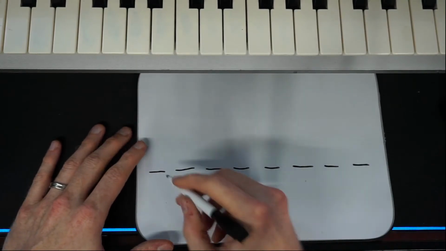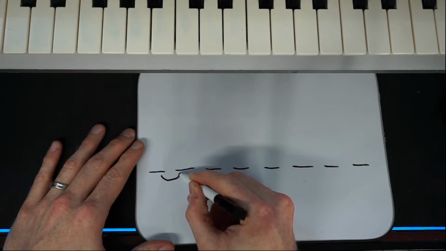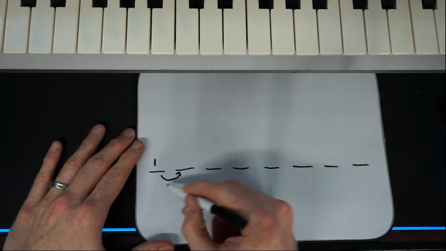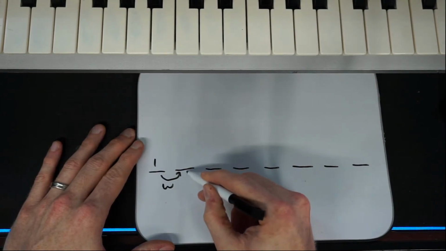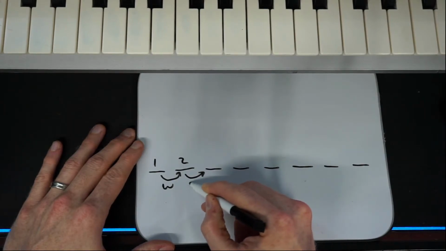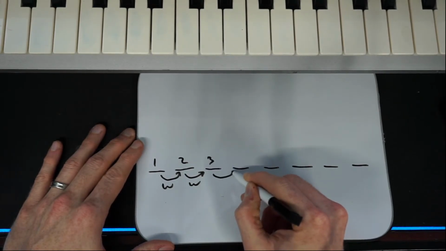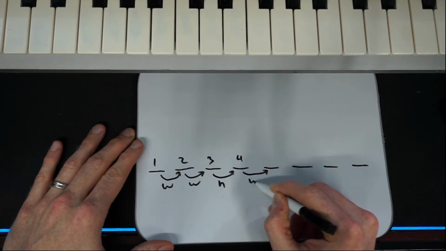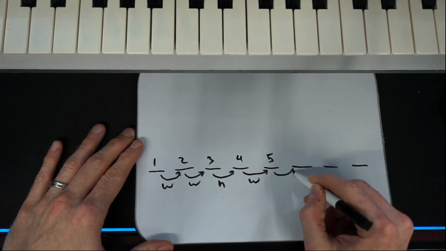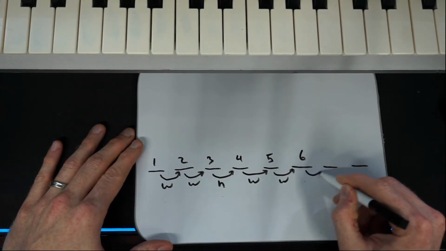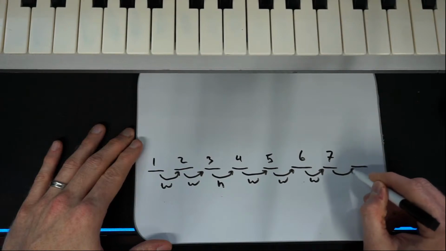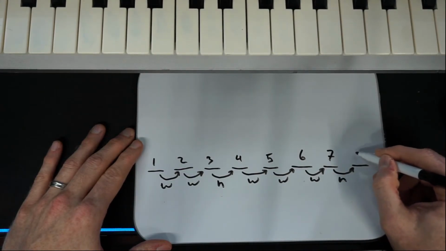So we looked at the formula, which was moving from our starting note. From the first note, we'd go up a whole step. I'm going to put a W for whole. And then from the 2, we'd go up a whole step. From the 3, we go up a half step, little H for that. From the 4, we go up another whole step. From the 5, a whole step. From the 6, a whole step. And from the 7, we go up a half step. And we're going to refer to the last note here as an 8 or 1.